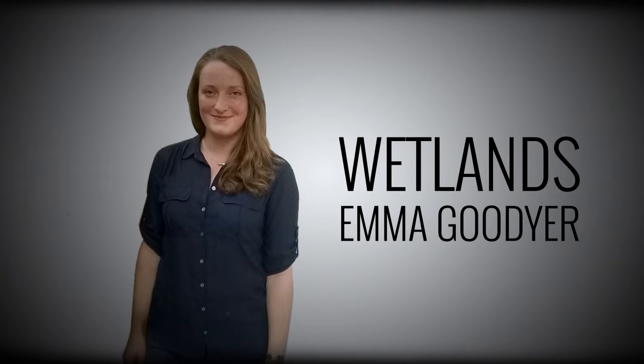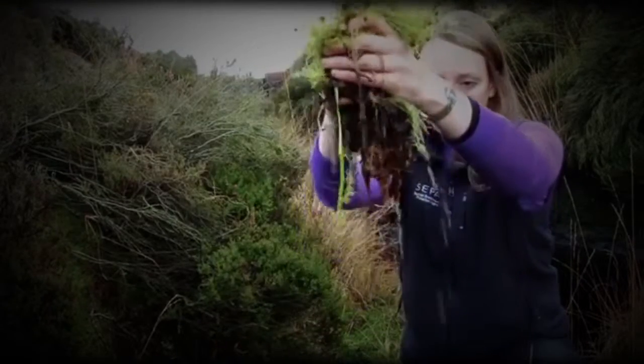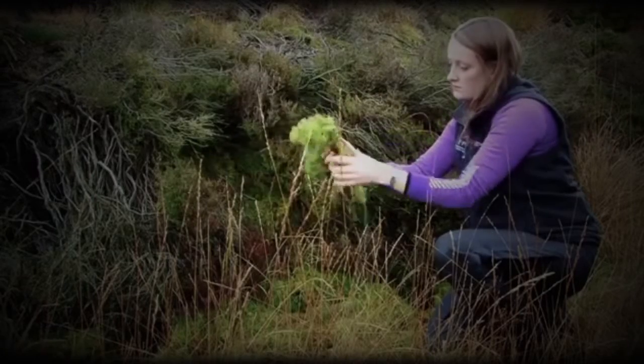My name's Emma Goodyear, I'm SEPA's wetland ecologist. My job's quite a varied role, involving regulation and licensing, but also as part of SEPA's research and development team, we look to monitor the wider wetland environment and understand the environmental drivers of ecological variation in our wetlands.